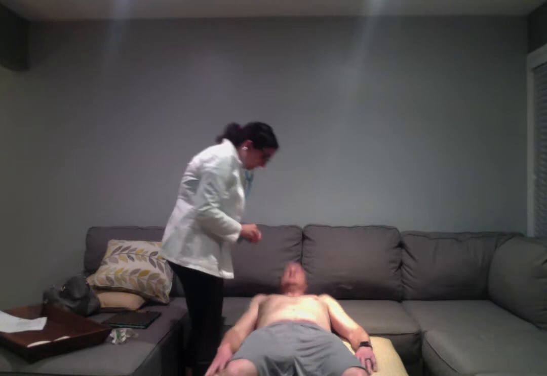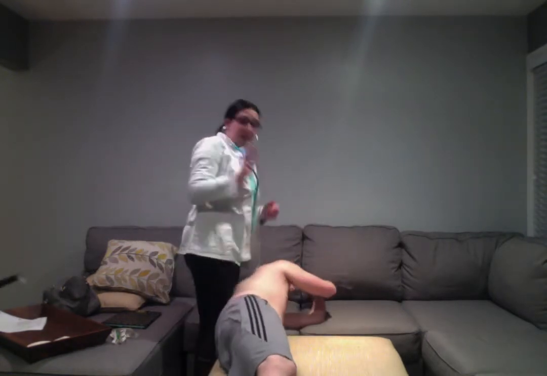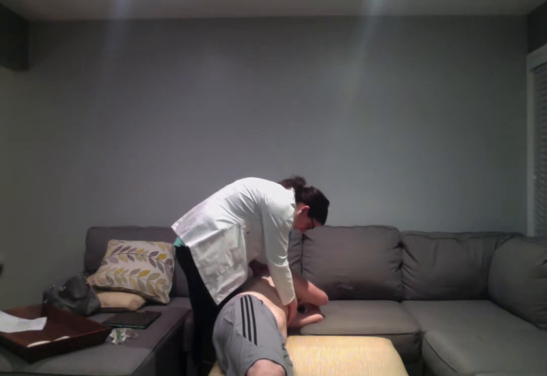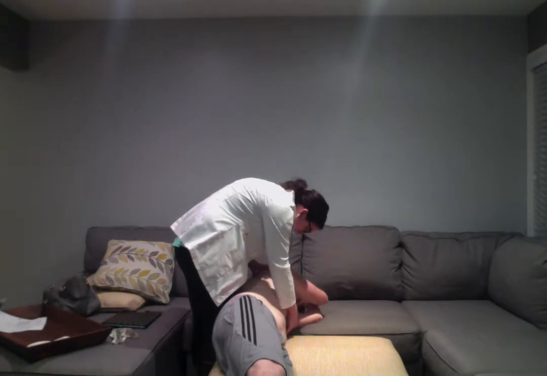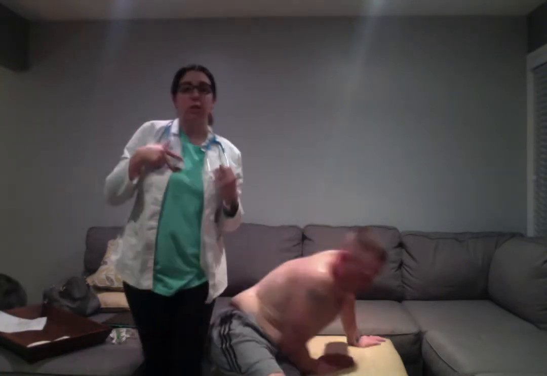If you can turn on your left side, using the bell of my stethoscope. Okay, you can sit up. That concludes my cardiac assessment. We'll now move on to the respiratory system.